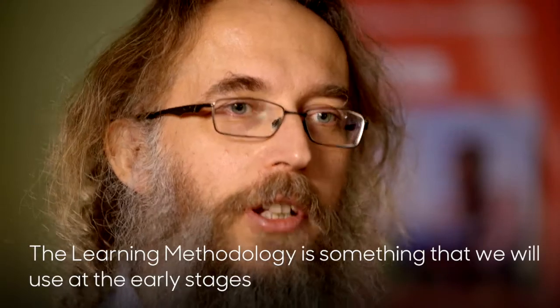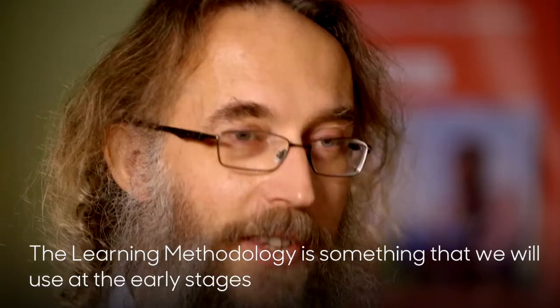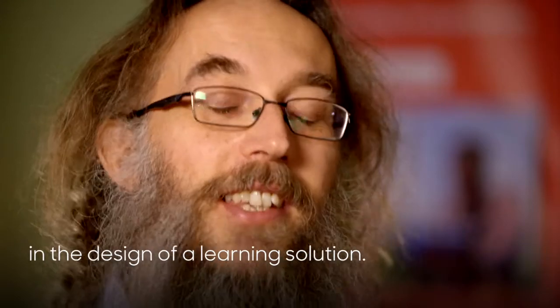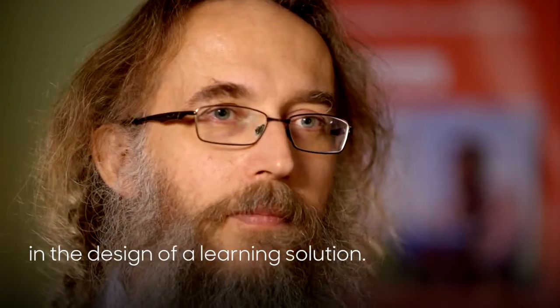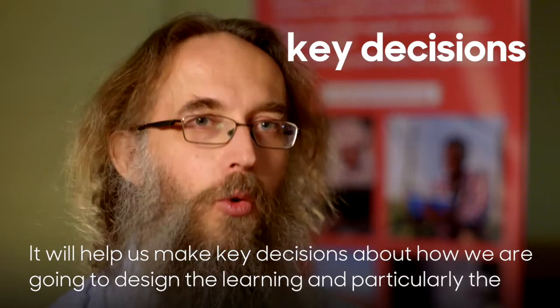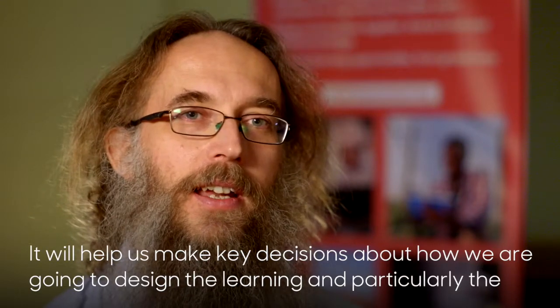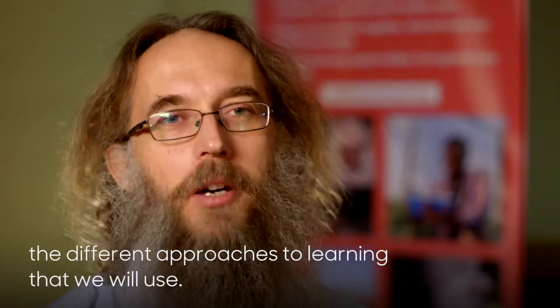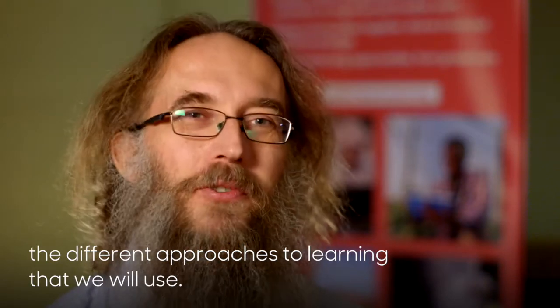The learning methodology is something that we will use at the early stages in the design of a learning solution. It will help us make key decisions about how we are going to design the learning, and particularly the different approaches to learning that we will use.